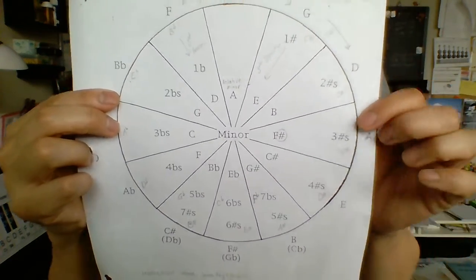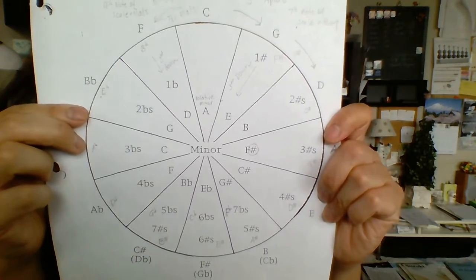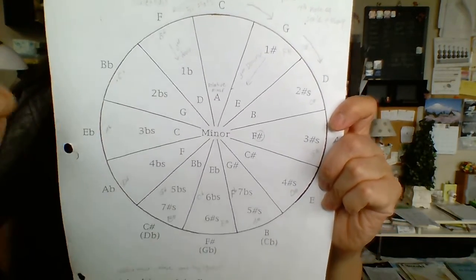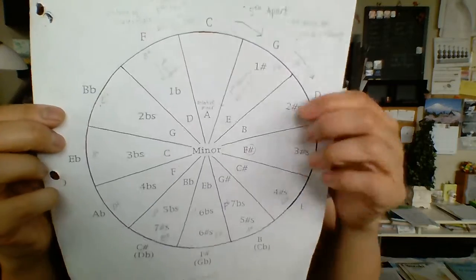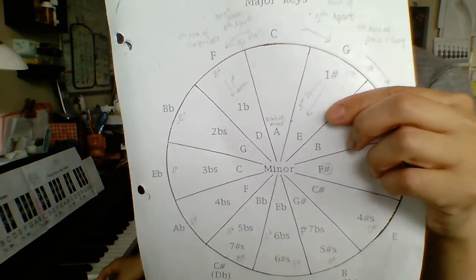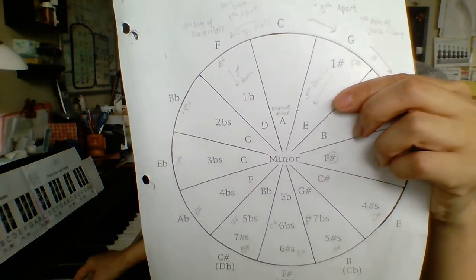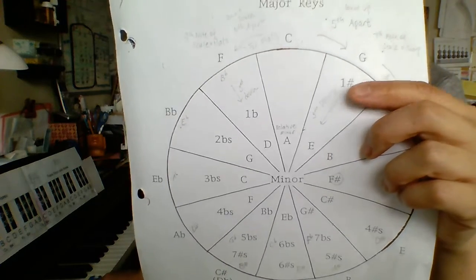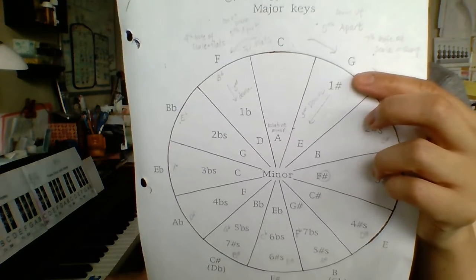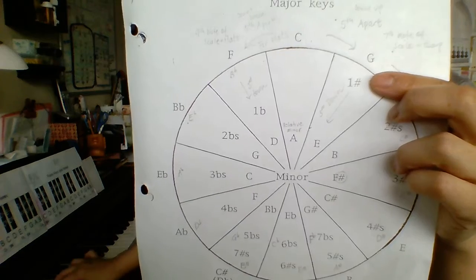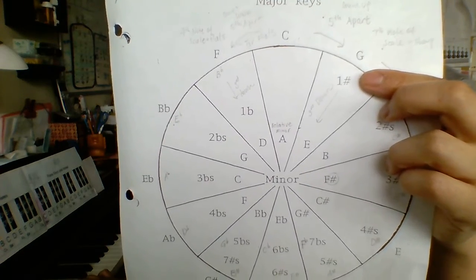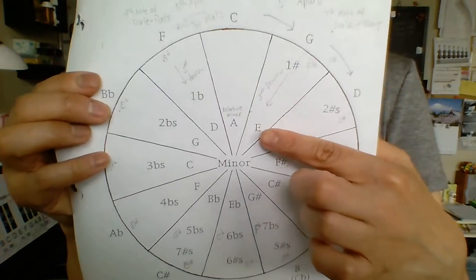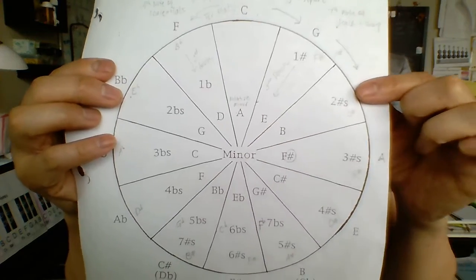Another way to remember three steps down is to think of three half steps down on the piano. So C, 1, 2, 3, that's an A. So G, three half steps down. That's also another way to figure out the minor keys. So I hope that helped you understand a little bit about how the key signature works.